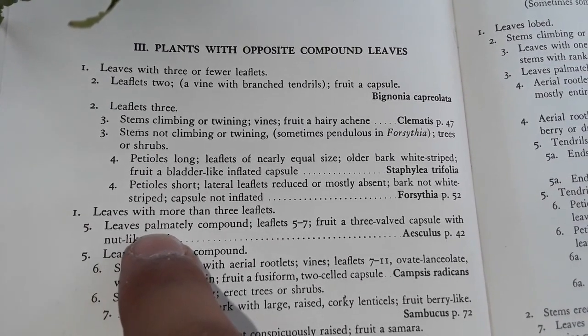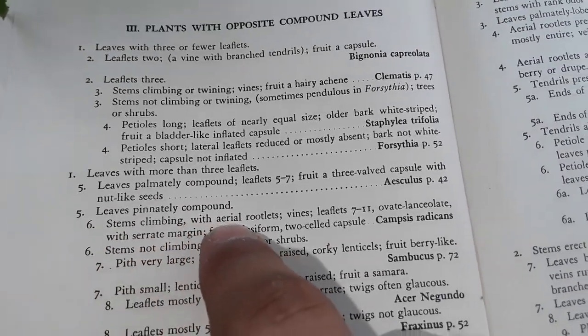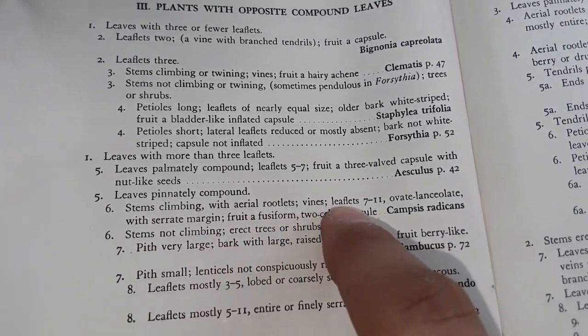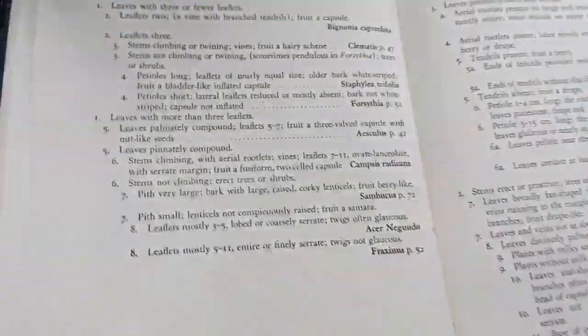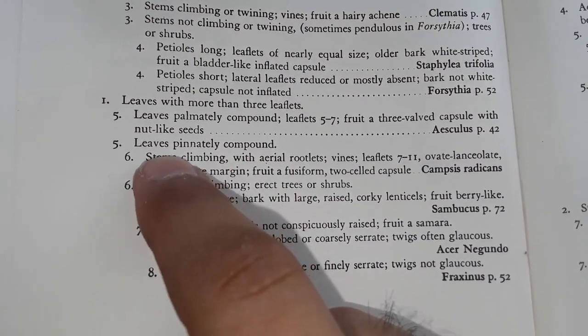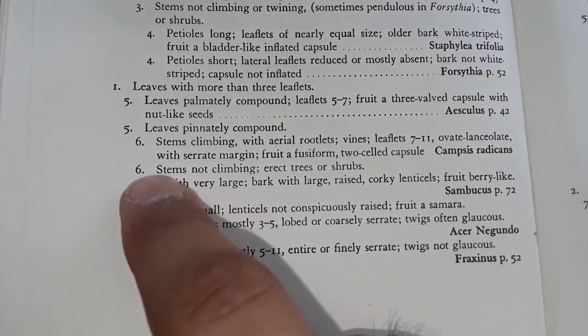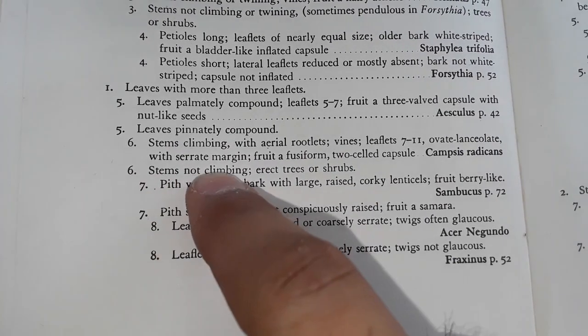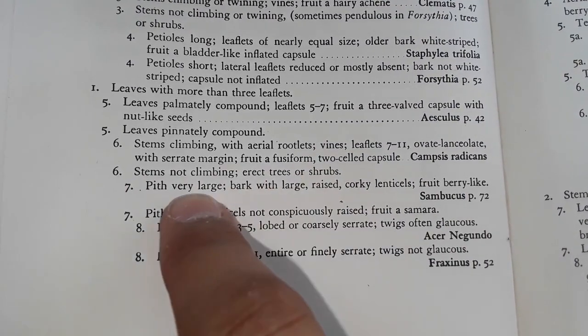Leaves pinnately compound. Stems climbing with aerial rootlets, vines. This is not a vine. All right, I was showing it to you before. Not a vine. Okay. Therefore, we go to the next 6. Stems not climbing. Erect trees or shrubs. Yeah, we want erect trees or shrubs.